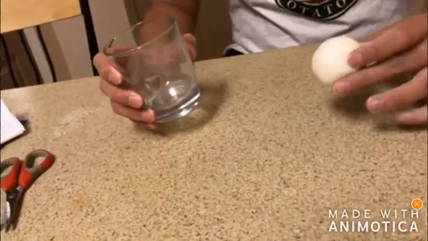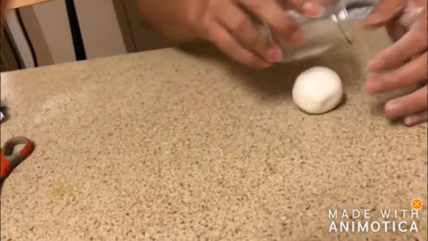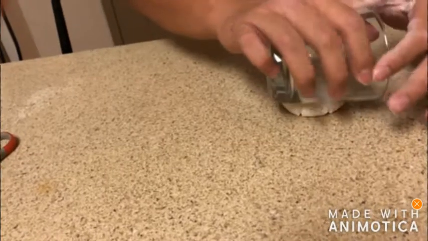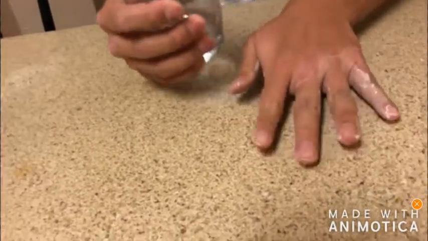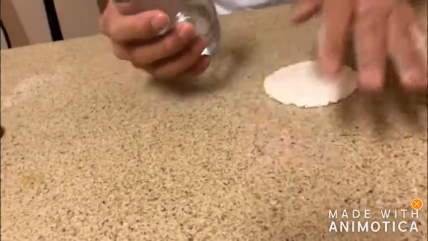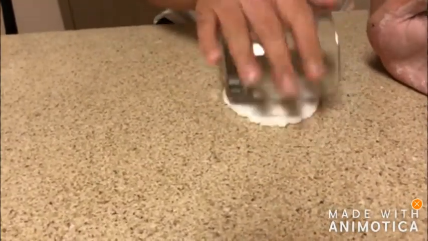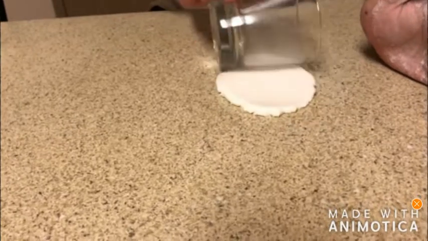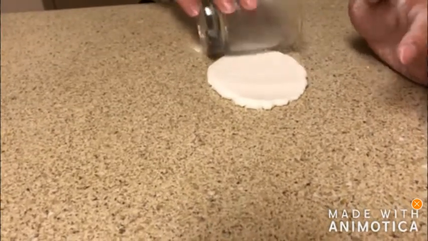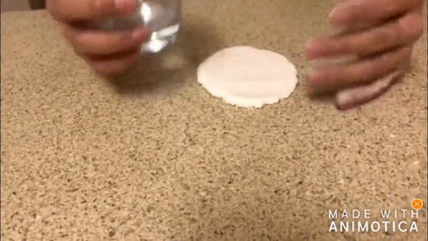So this is a sphere, and I'm going to use a cup, and I will do the rolling. As you can see, I will use my hand to press it down first. Then I will roll it. So as you can see, nothing is removed, but the shape is changed because I applied stress on it.